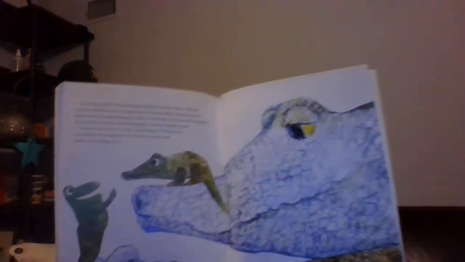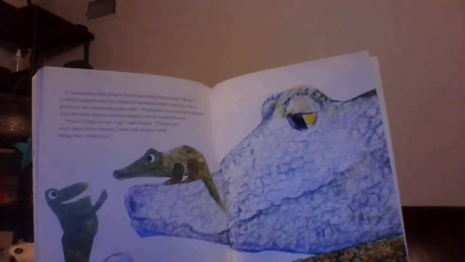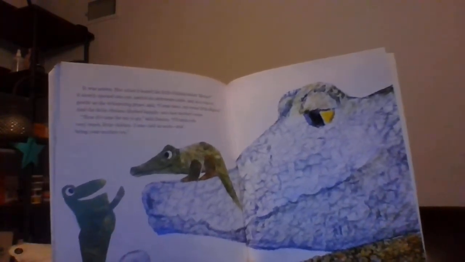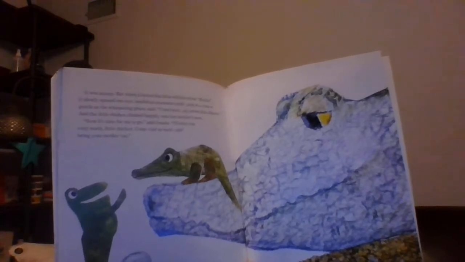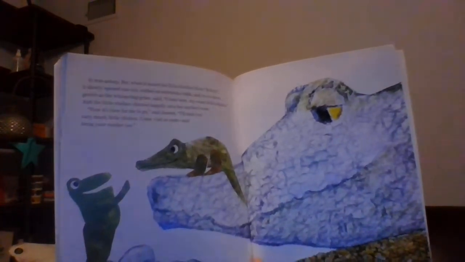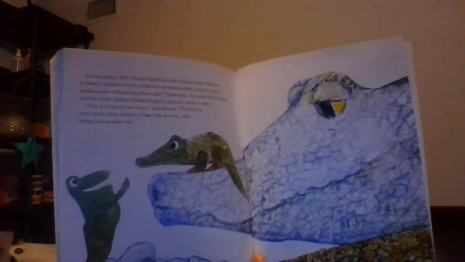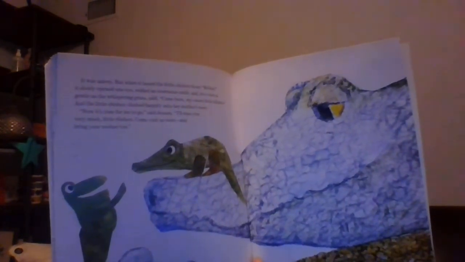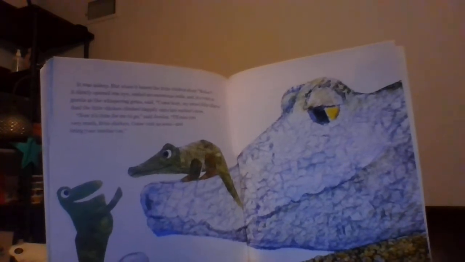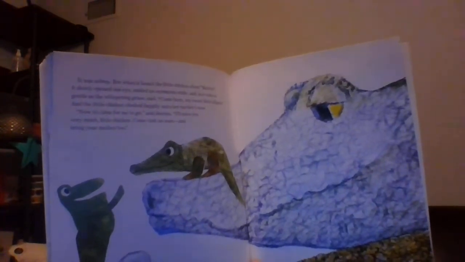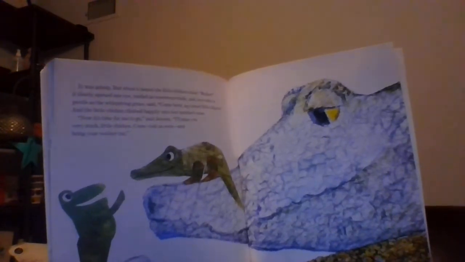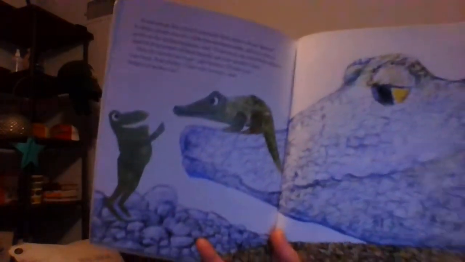It was asleep, but when it heard the little chicken shout, "Mother!" it slowly opened one eye, smiled an enormous smile, and in a voice as gentle as whispering grass said, "Come here, my sweet little alligator." And the little chicken climbed happily onto her mother's nose. "Now it's time for me to go," said Jessica. "I'll miss you very much, little chicken. Come visit us soon and bring your mother, too."